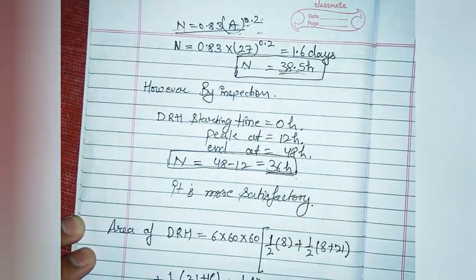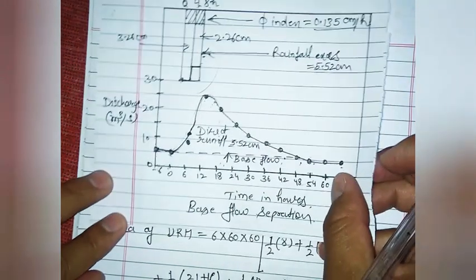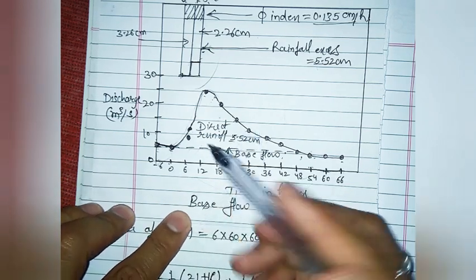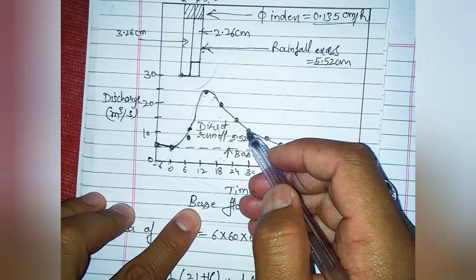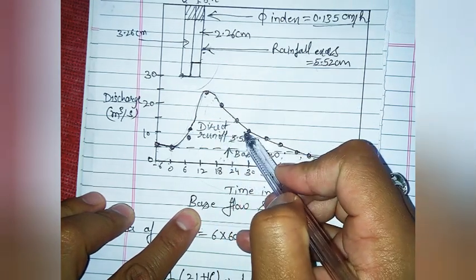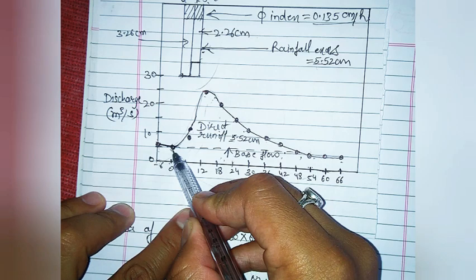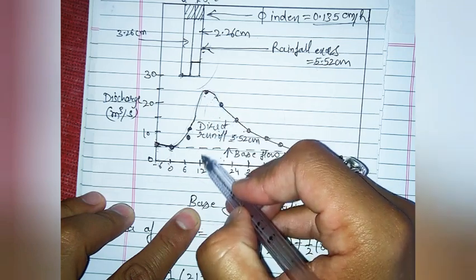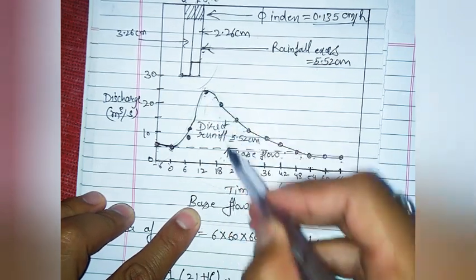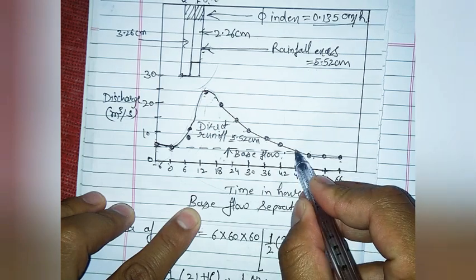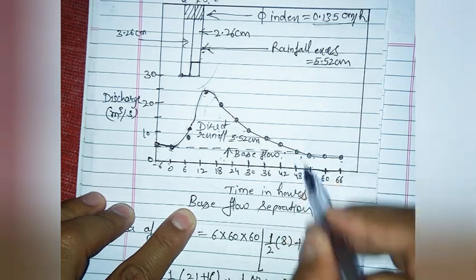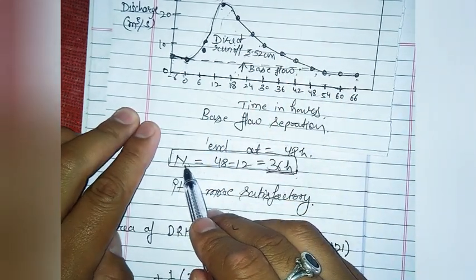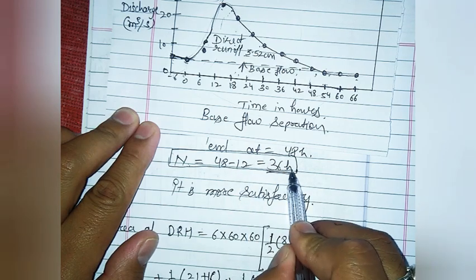However, when we inspect this hydrograph, you can see that the DRH, the direct runoff, starts at t equal to 0, has a peak at t equal to 12 hours, and ends at t equal to 48 hours. That gives the value of N as 48 minus 12 equal to 36 hours.